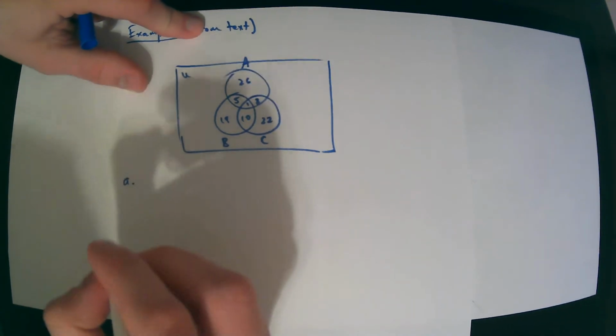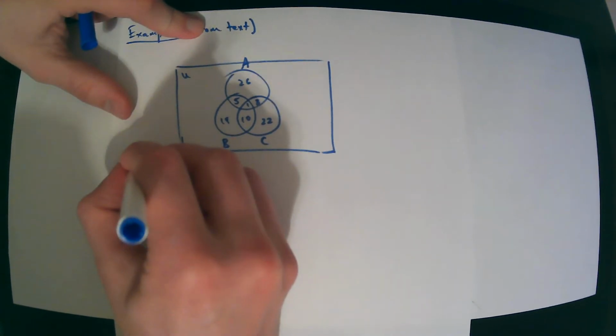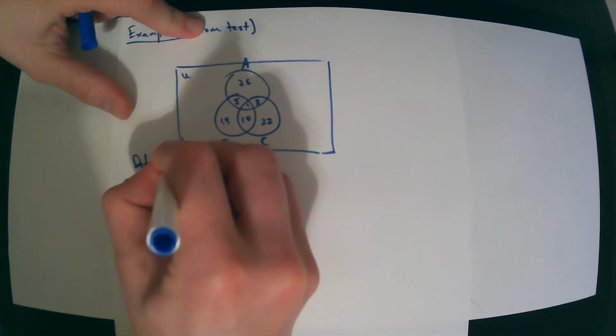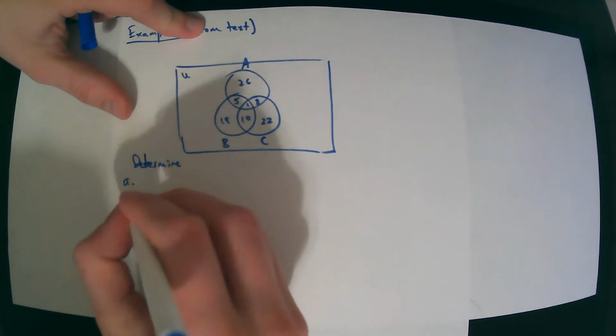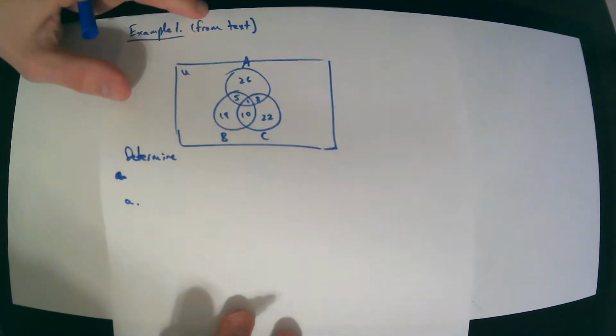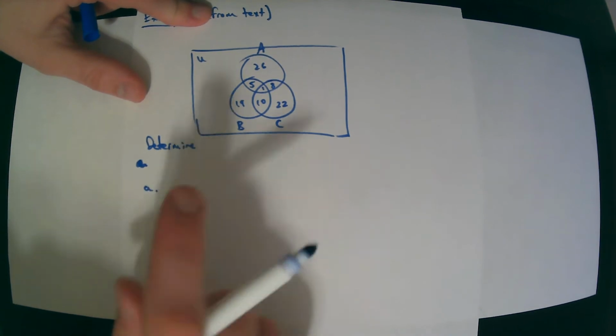Here are the problems. We want to find the cardinal number of each of these sets that they're about to give us.